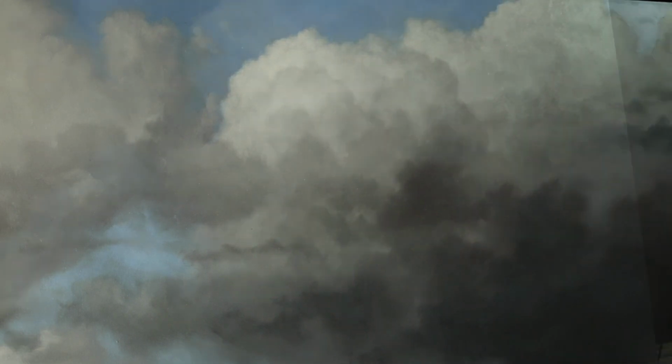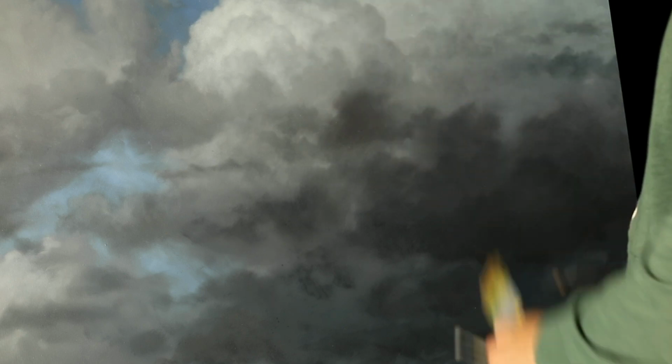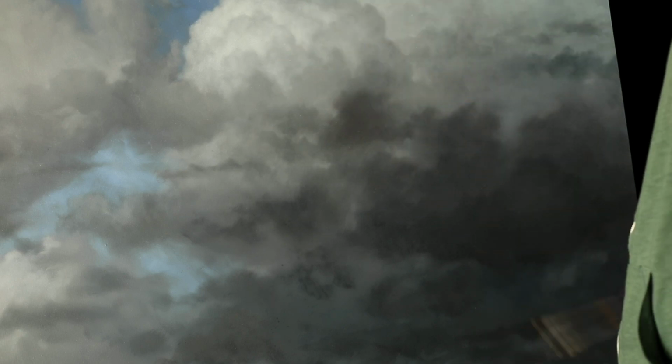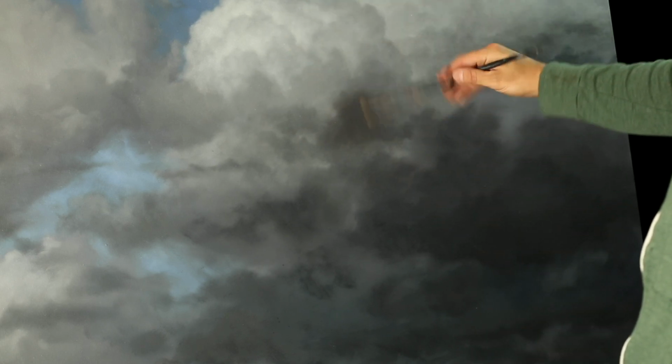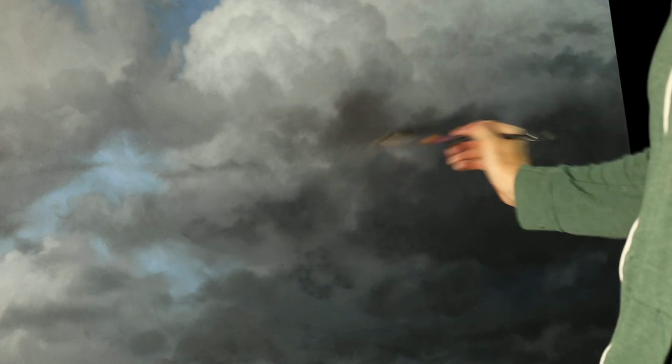Acrylic paint's a little different approach. All right, so I want to kind of darken some of these clouds here, especially by the white, just so I can get some nice contrast. So again, we're just oiling in first. So I'll do this cloud here.